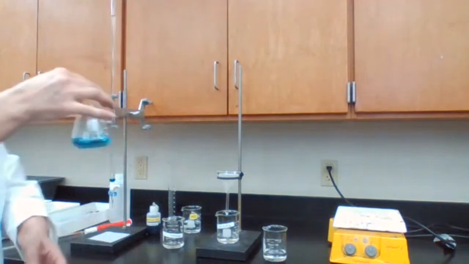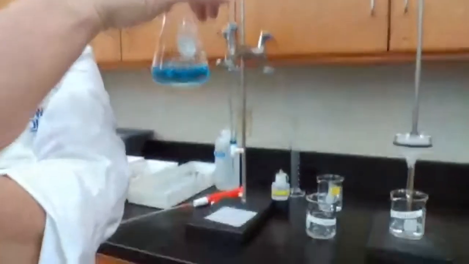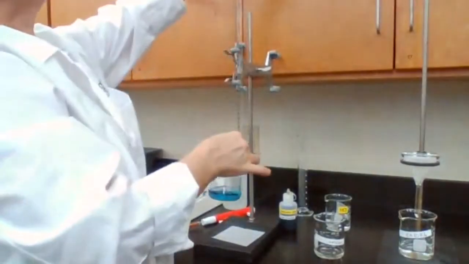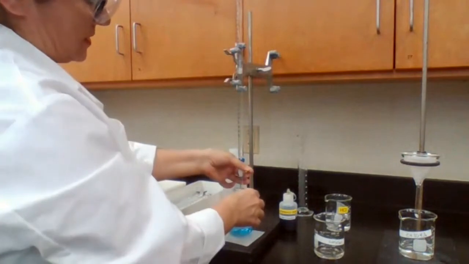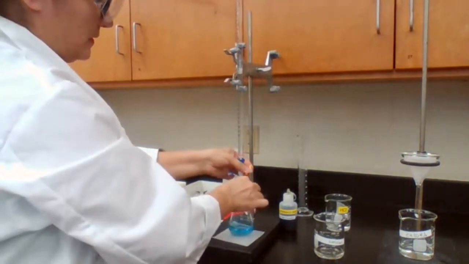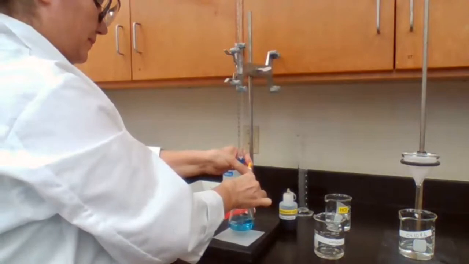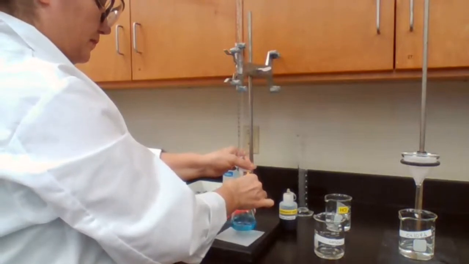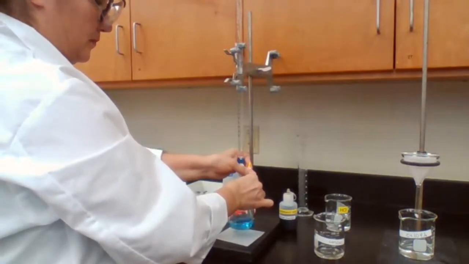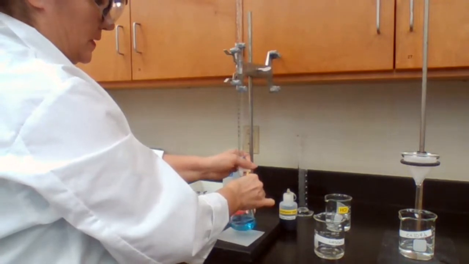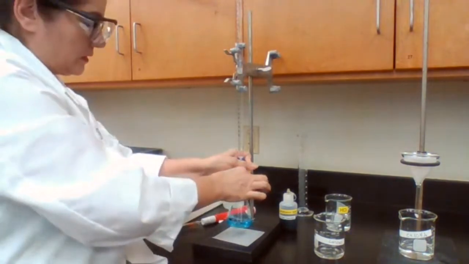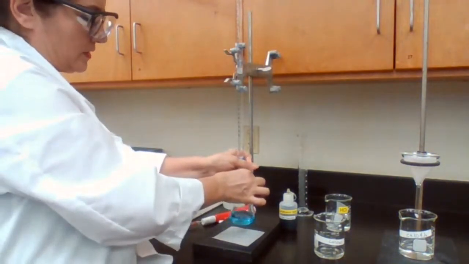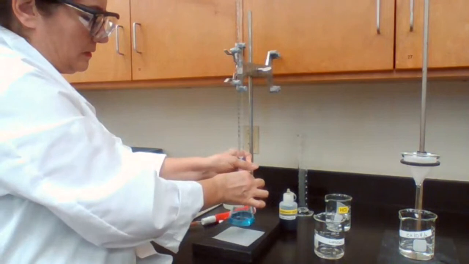I have the bromothymol blue. I'm going to add HCl. In the burette, I have HCl set at 4.00. And I'm going to add it while stirring, until the color changes to yellow. So try to look at it, try to see what I'm doing here.